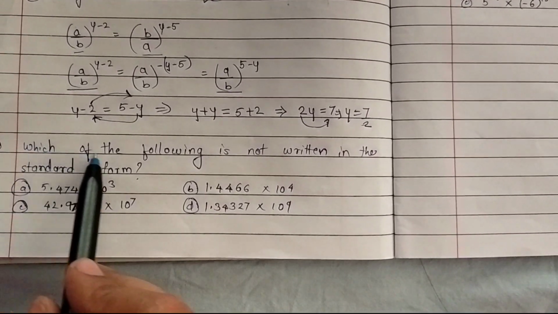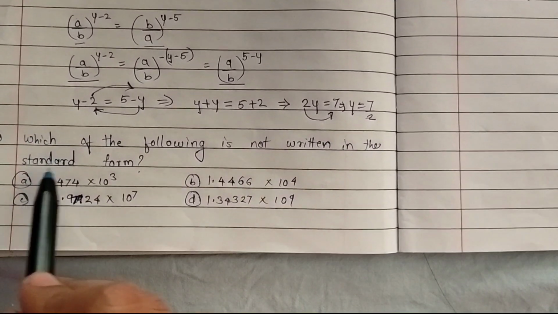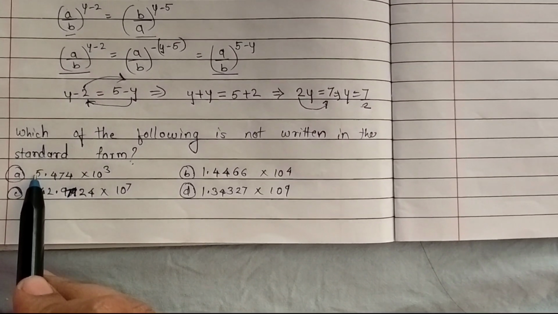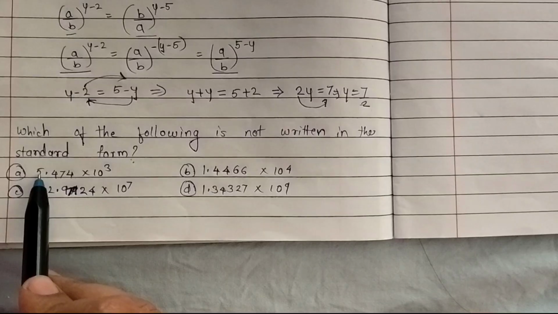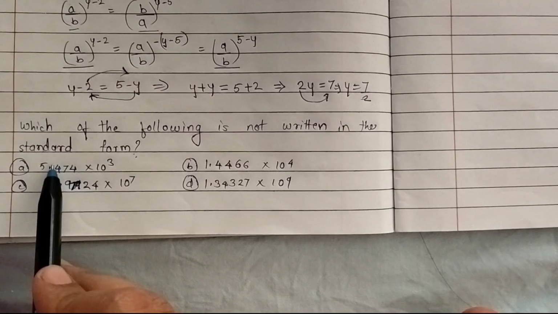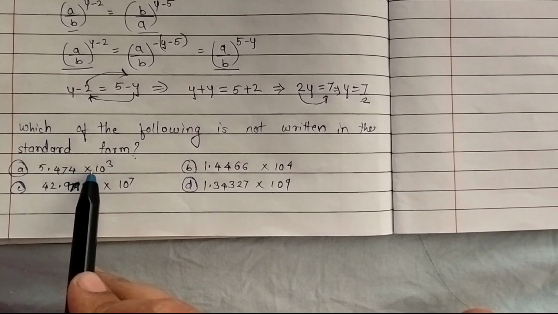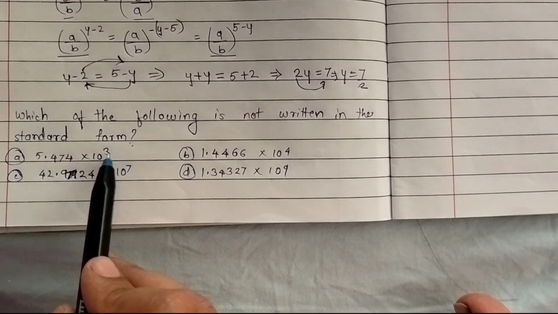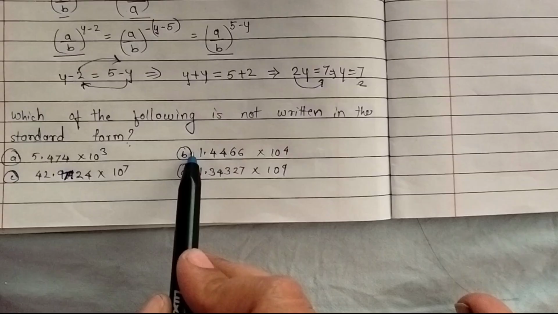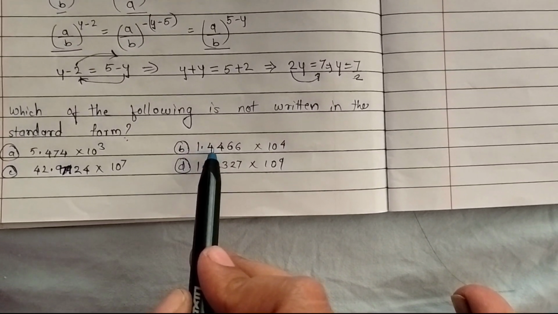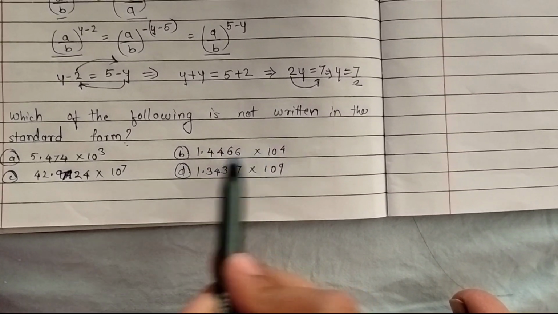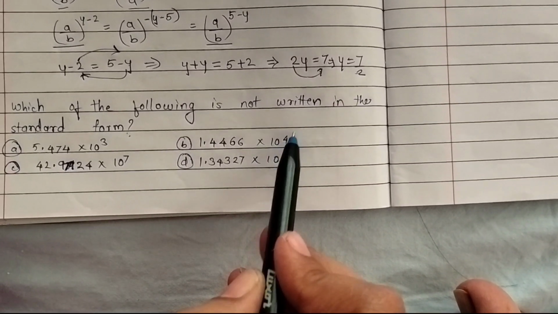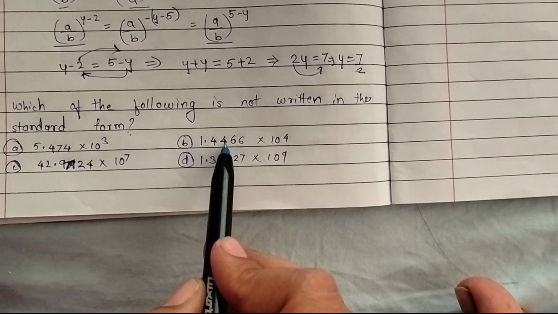Now the third sum. Which of the following is not written in the standard form? That means the standard form is this: when you are writing one digit in front of the decimal and the remaining digits are after the decimal and multiplied by 10 to the power something, whatever it is. Okay, so this is in the standard form. Next example is 1.4466. So here after one digit the decimal is there and it is multiplied by 10 to the power 4. So this is also in the standard form.